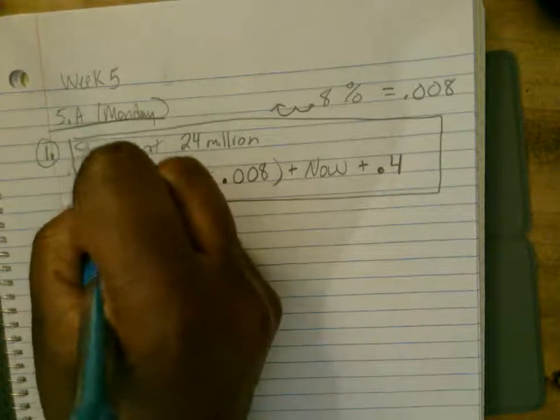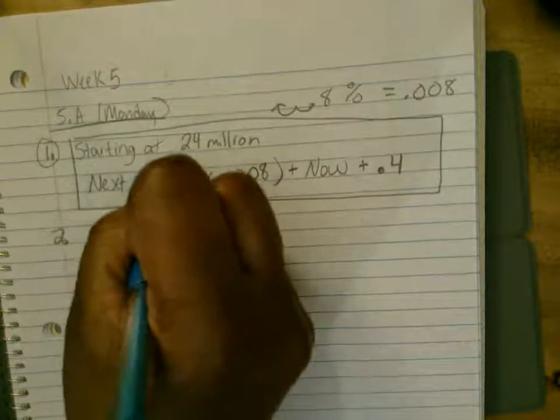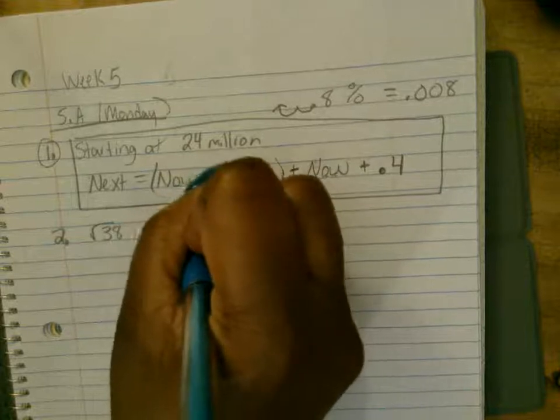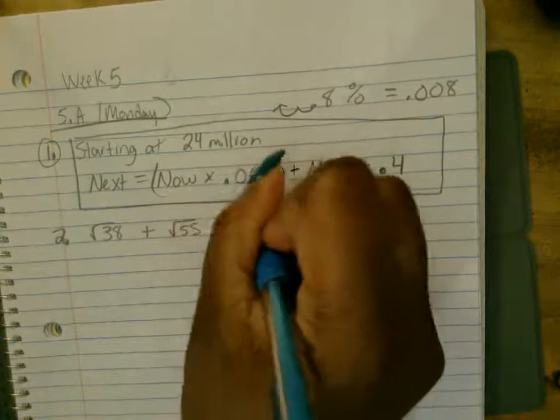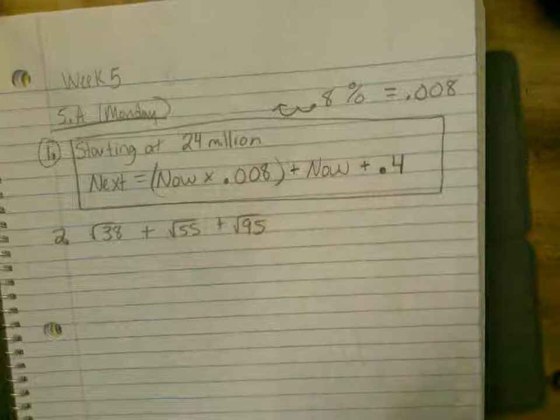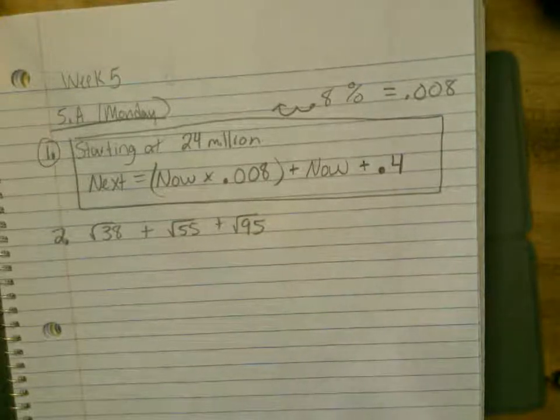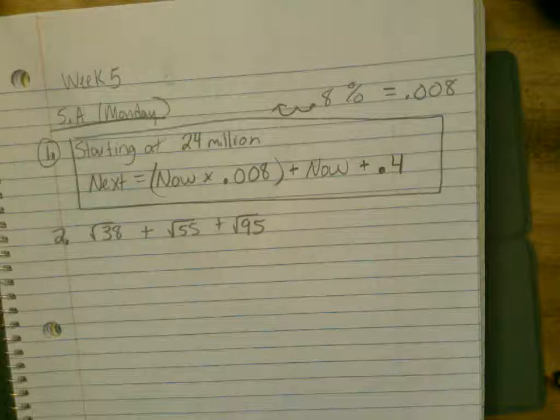All right. So we have the square root of 38 plus the square root of 55 plus the square root of 95. You're going to round this to the nearest whole number.